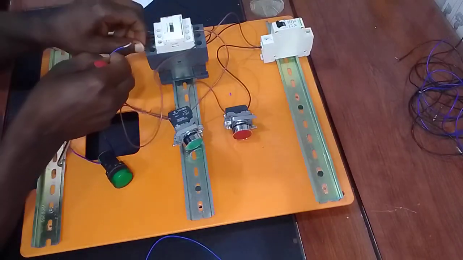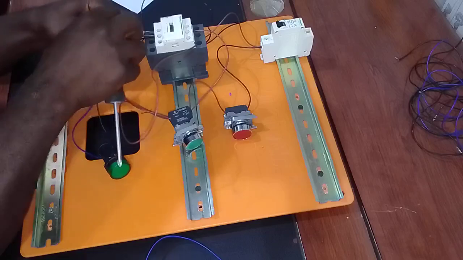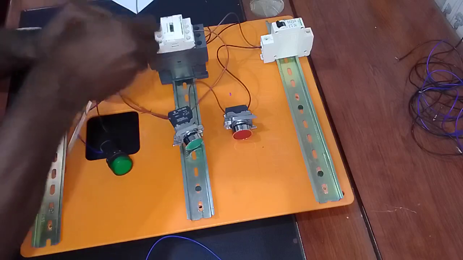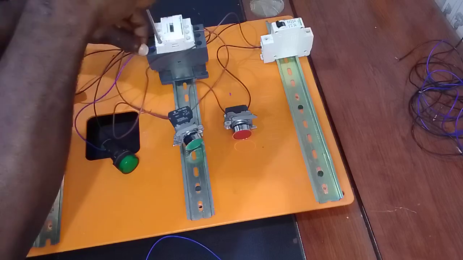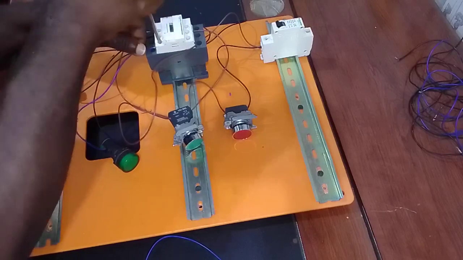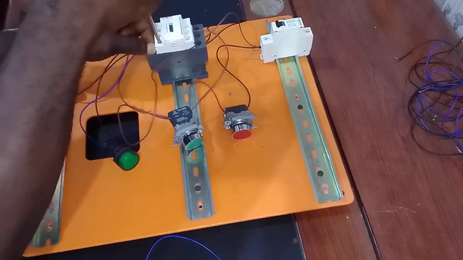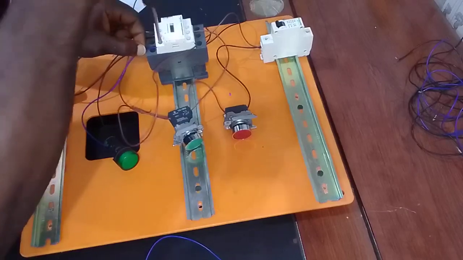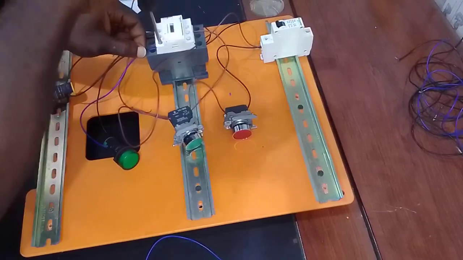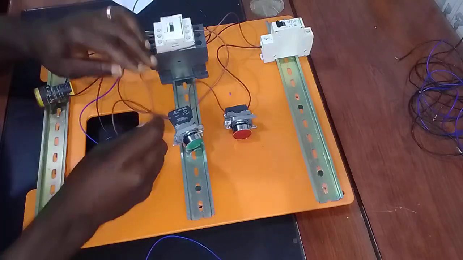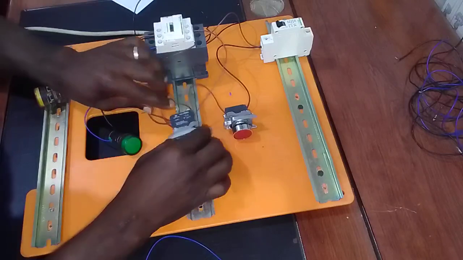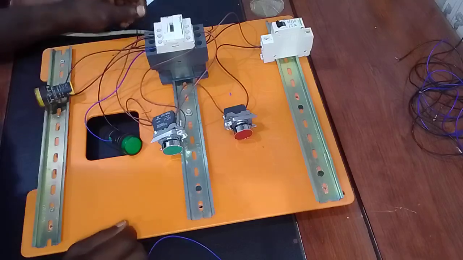I'm going to tap this other terminal to our neutral here. Make sure that the contact is firm. So we have succeeded in introducing the green indicator light, and the green indicator light will show when the contactor is energized.